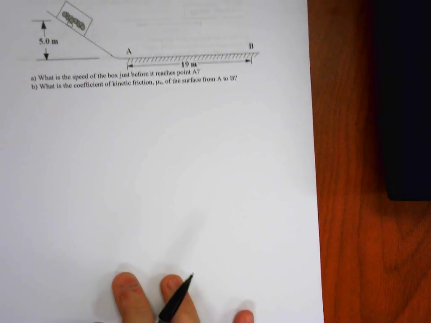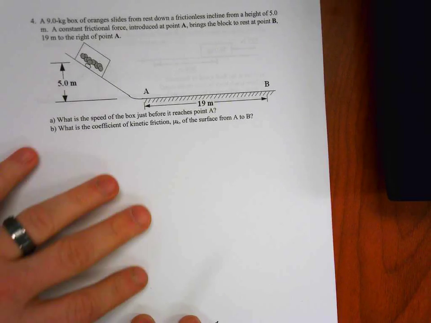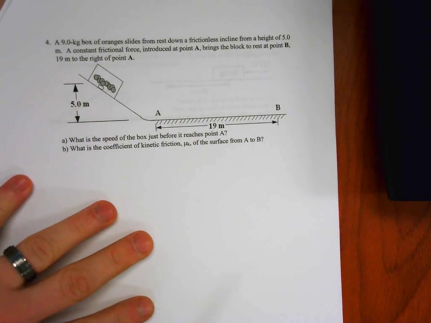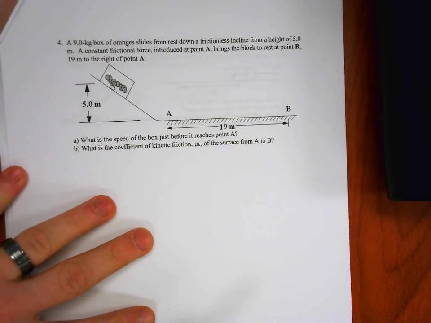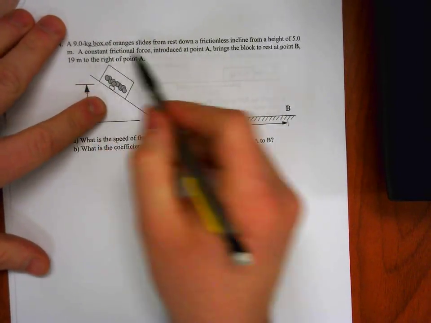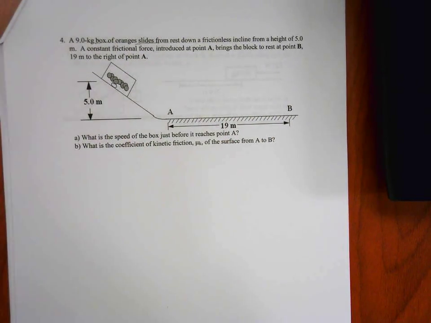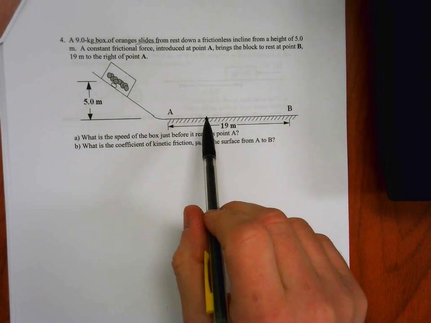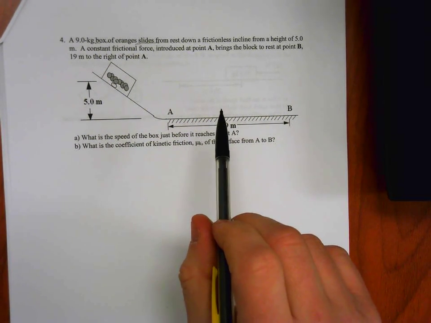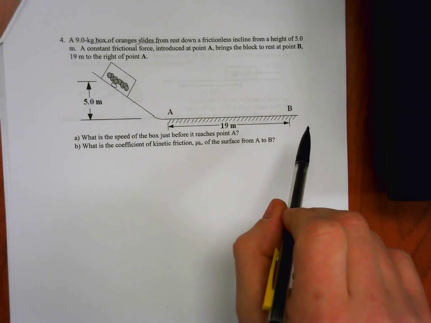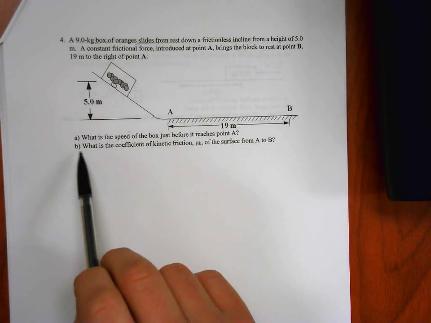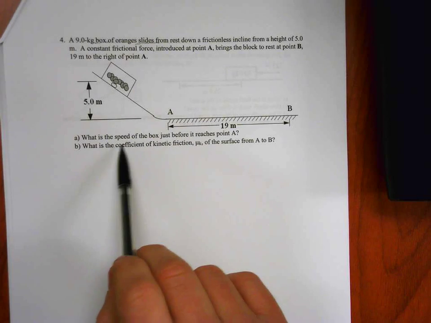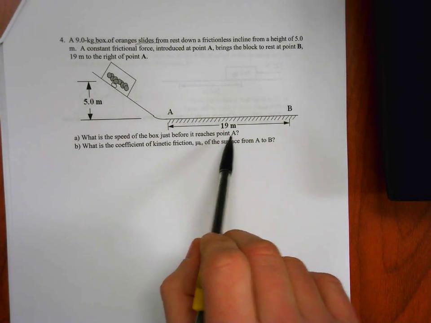All right, so here we have a box of oranges. Keywords here: box of oranges slides from rest down a frictionless incline from a height of 5 meters. A constant frictional force is introduced at point A, and it brings the block to rest at point B, 19 meters to the right of point A. So part A says, what is the speed of the box just before it reaches point A?